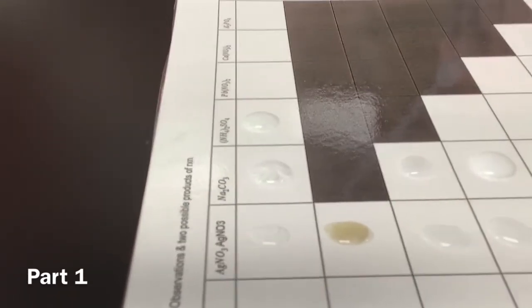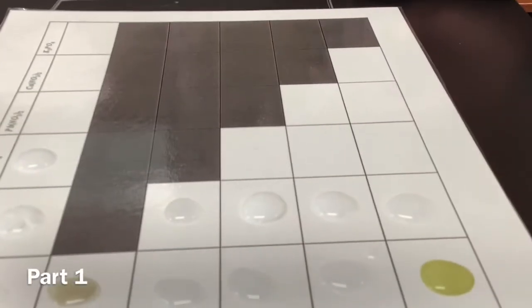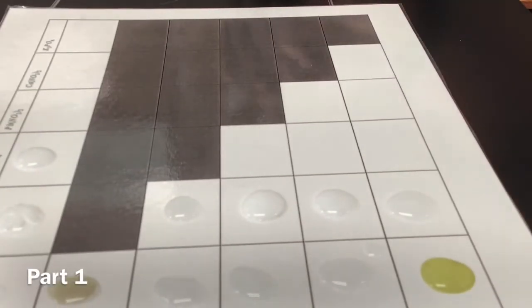All right, and now we're gonna do that again. Here we're gonna move the iPad a bit down. Let's see, Pb(NO3)2. See, the part 2, you guys should be watching Max and Winston.